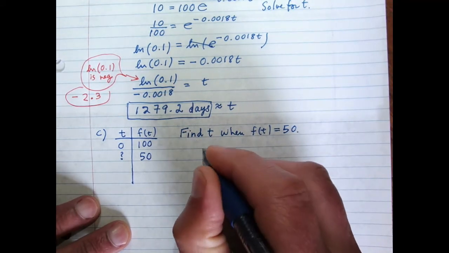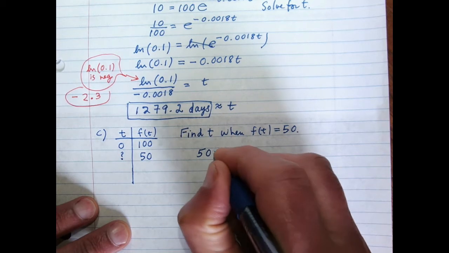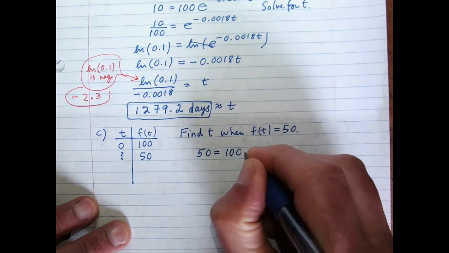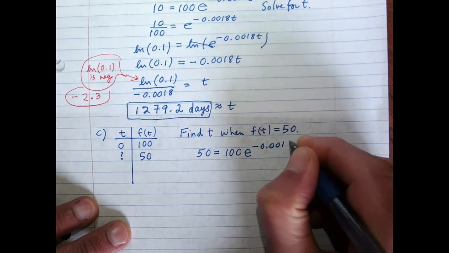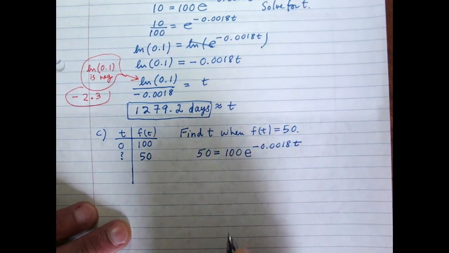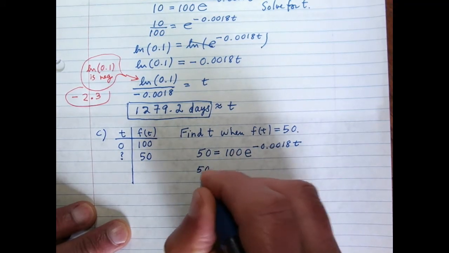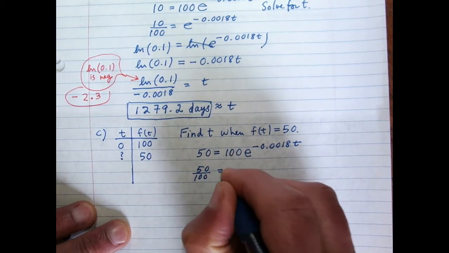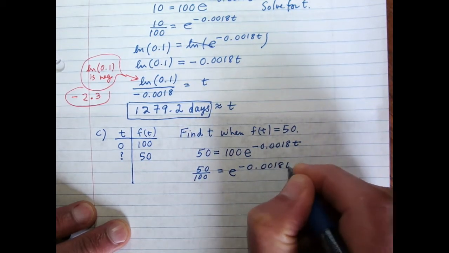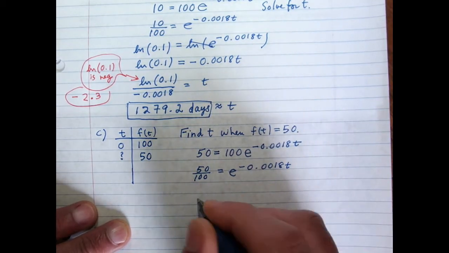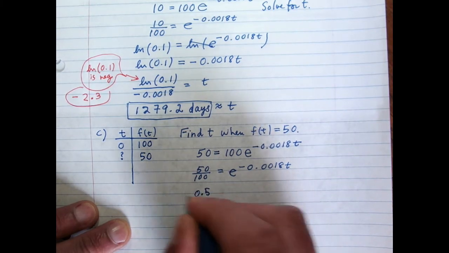And so I would solve 50 equals 100 e to the negative 0.0018 t. 50 over 100 is e to the negative 0.0018 t. So 50 over 100 is a half, or I could write that as just 0.5.